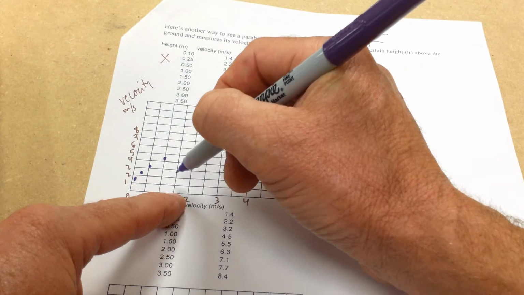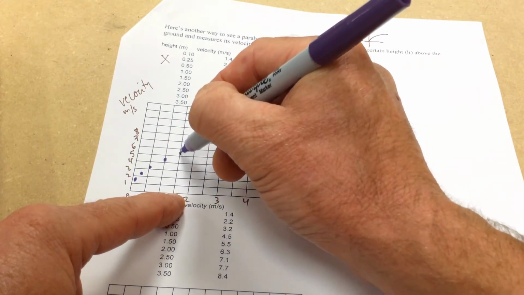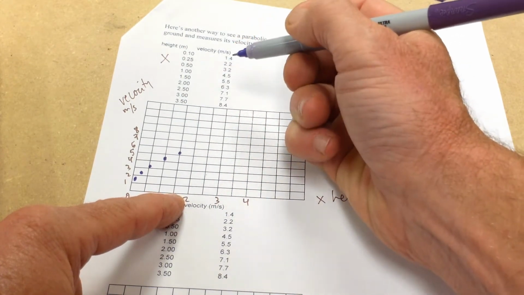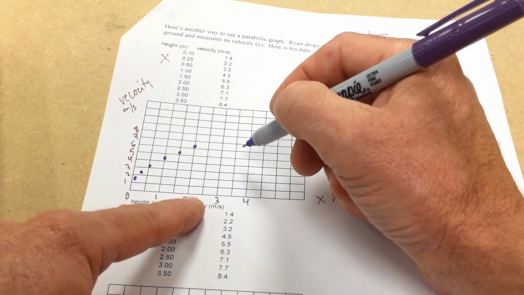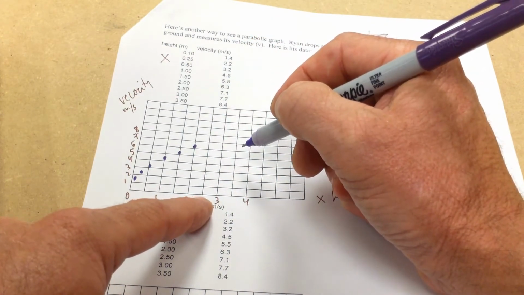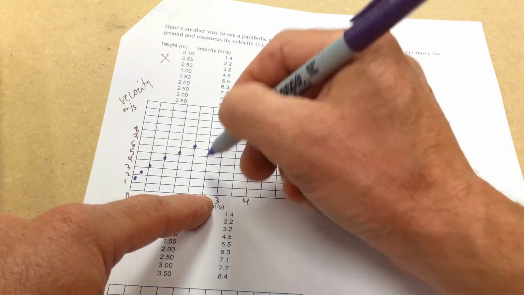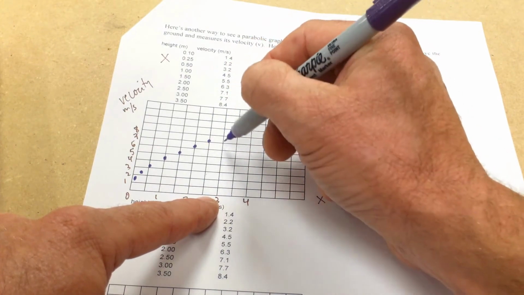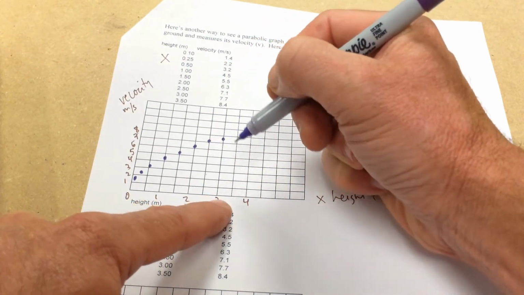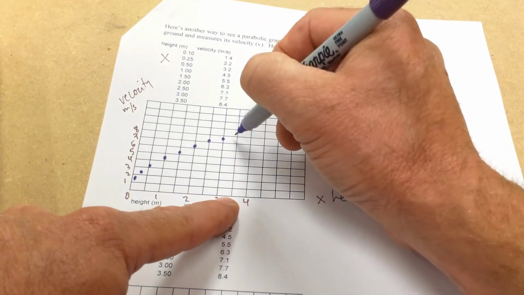1.5, 5.5. 2, 6.3. You see what we're getting here? You see this type of graph? 2.5, 7.1. 3, 7.7. And 3.5, 8.4.